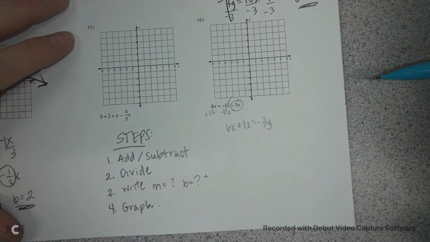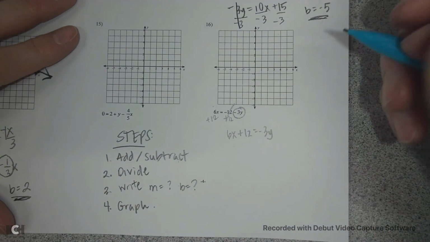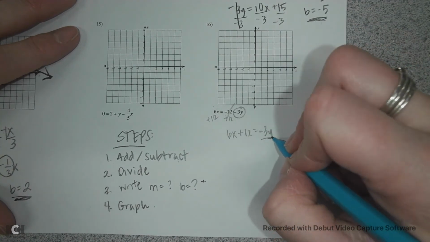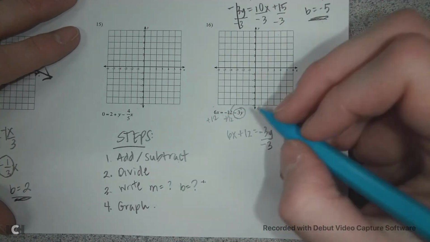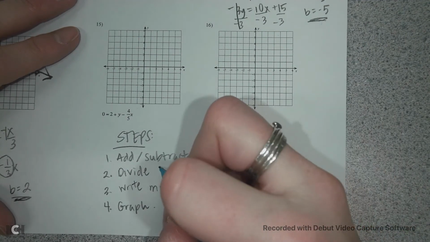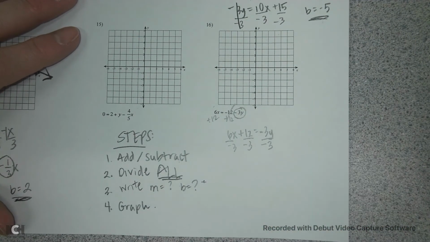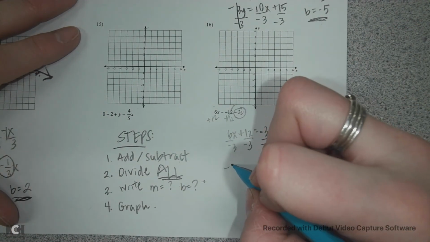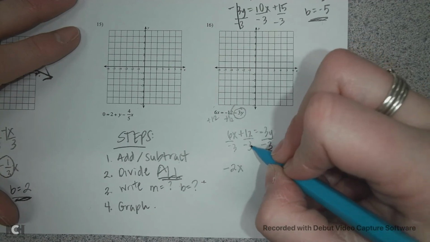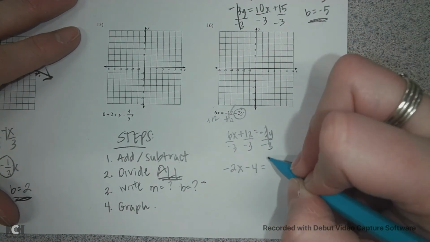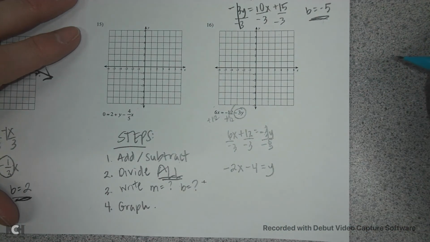Now you can move it to the other side, or you can keep solving. It's up to you. I know that my negative 3 is getting multiplied by my y, so the opposite is divide. The second step: you have to divide everything. Divide all. 6 divided by negative 3 is negative 2. 12 divided by negative 3 is negative 4. And negative 3 divided by negative 3 is 1, which leaves just our y.